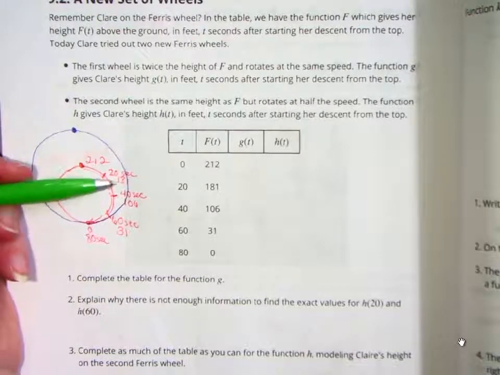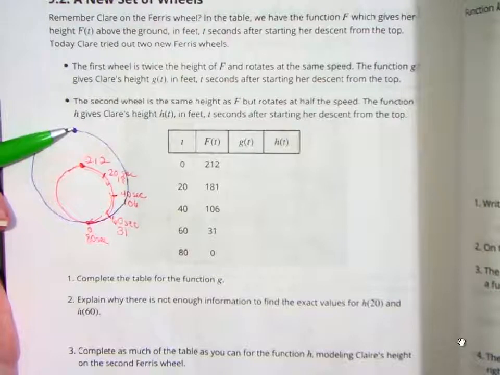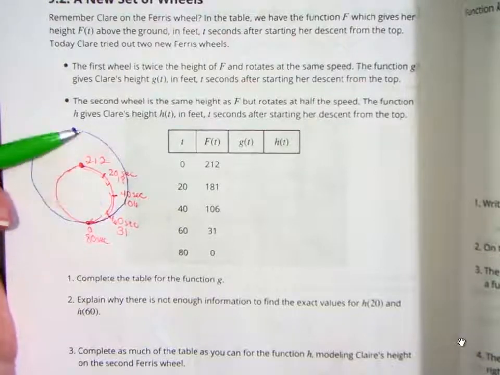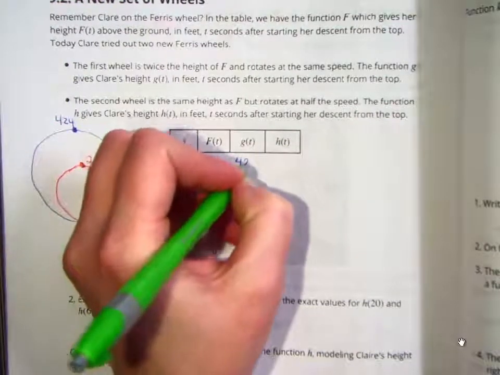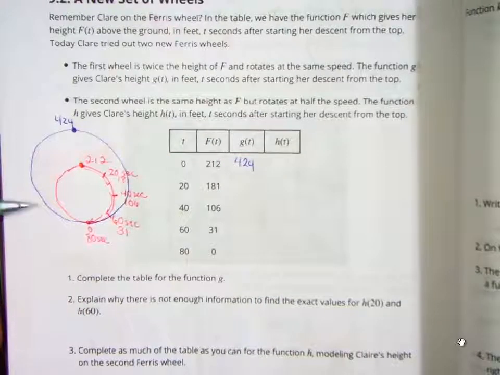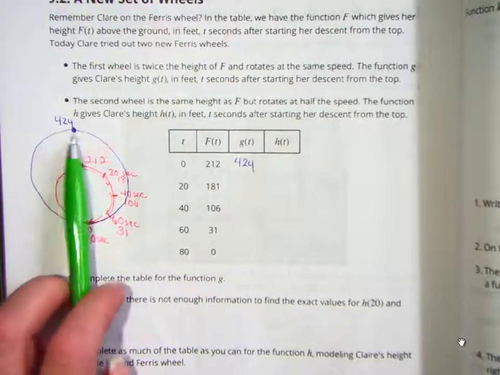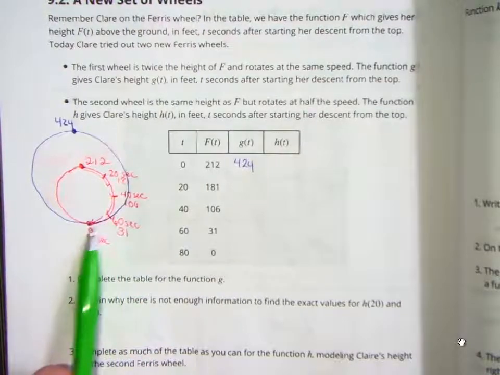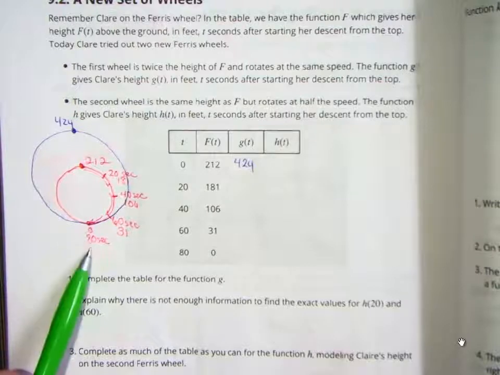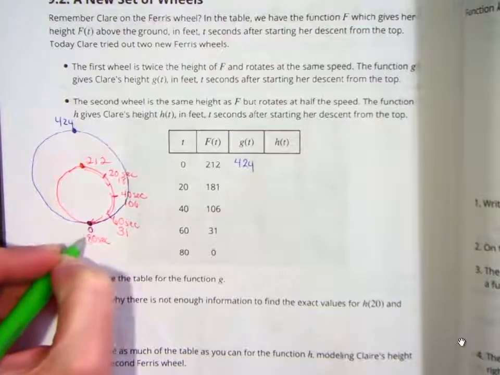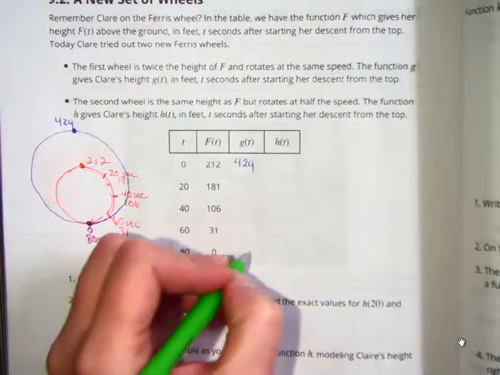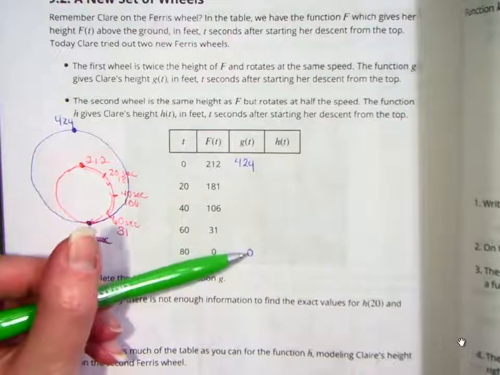And so all of these heights are going to be doubled, but because we haven't changed the speed, we're really just stretching this graph higher. We've stretched the height of this Ferris wheel up to 424 feet, and so that's where our new starting point is going to be. It still rotates at the same speed, so by the time she's down at the bottom here, it's going to take 80 seconds to get down to the bottom. So this time is also still going to match up. So at 80 seconds, she's still at a height of 0.